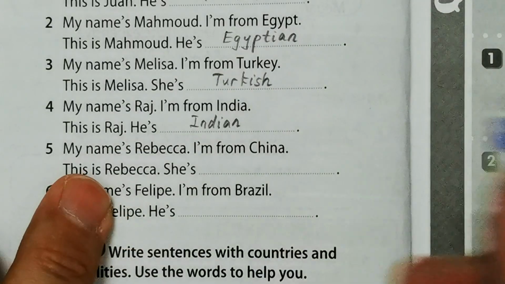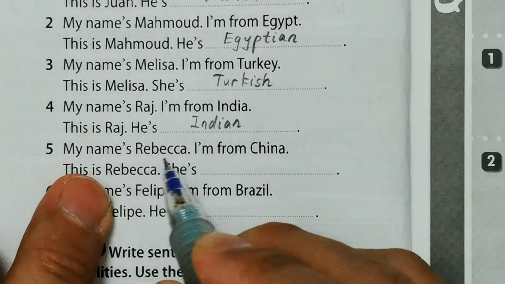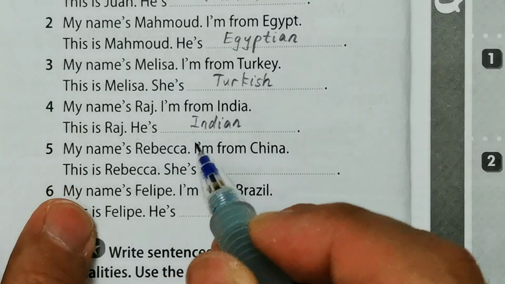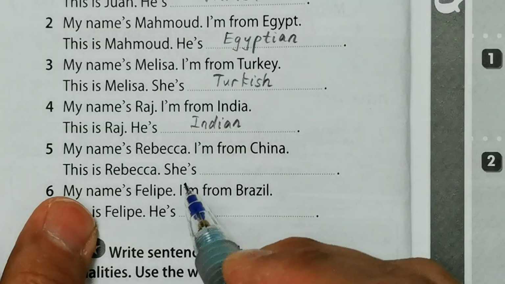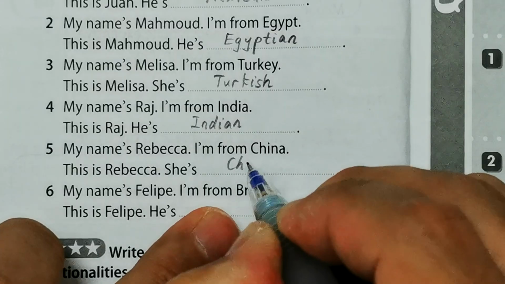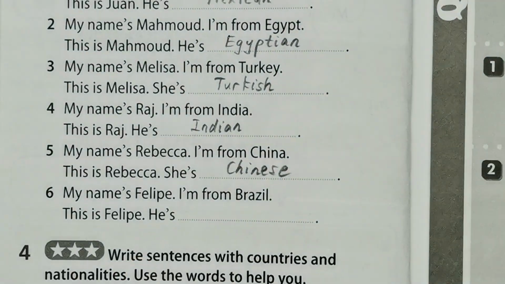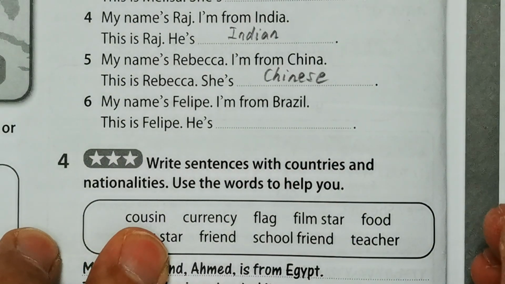My name's Rebecca. So I'm from China. So basically, maybe this is the English name of a Chinese person. So this is Rebecca. She's Chinese. So Chinese. And then number 6, my name's Felipe. I'm from Brazil.